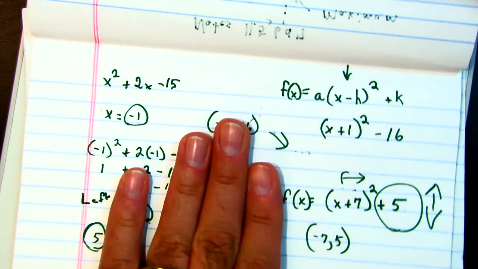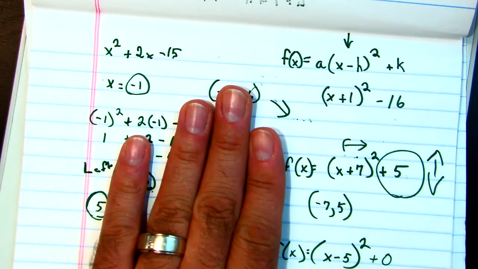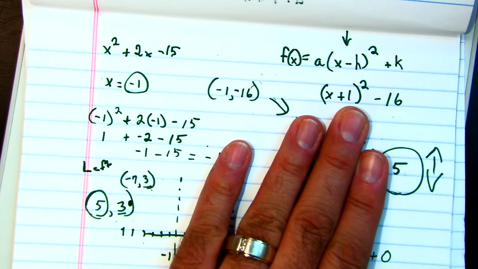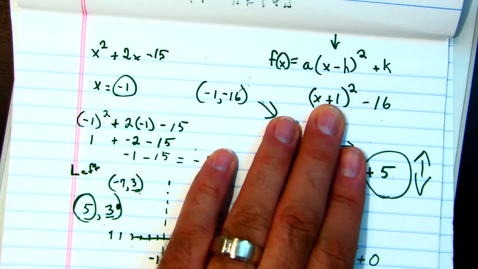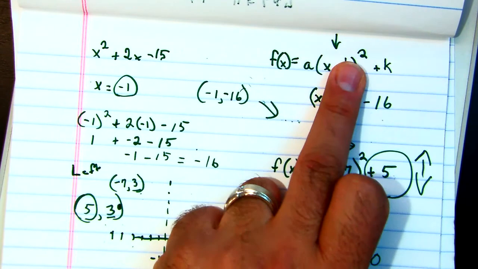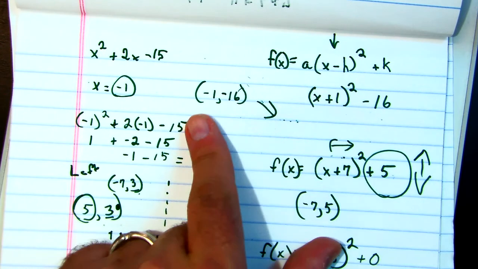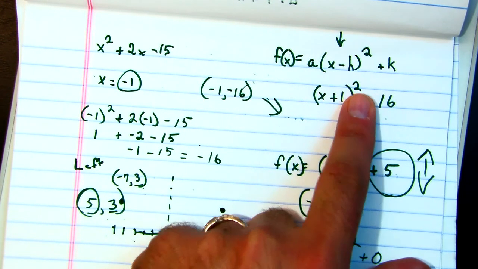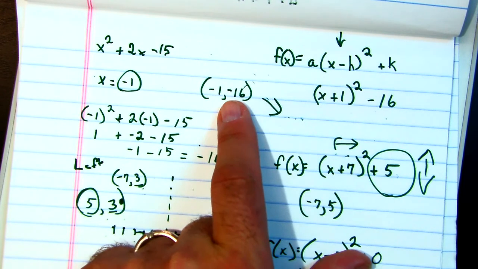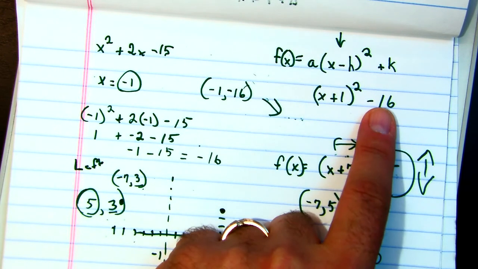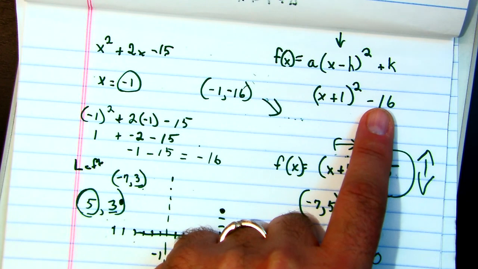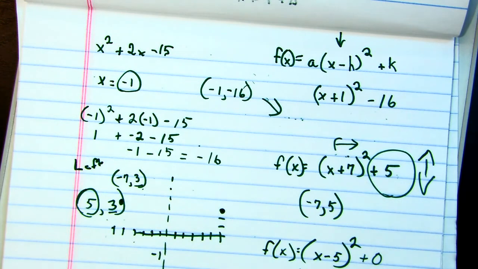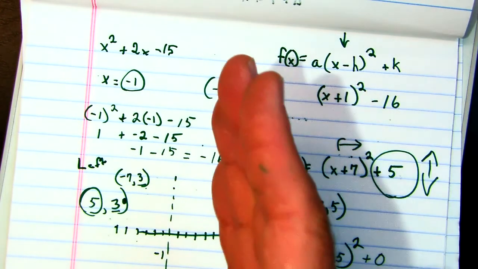All right, so knowing how to find the vertex, writing it in vertex form is easy. It's a form. Notice, I have to put the opposite of what x is in the parentheses, squared, and then this is minus 16 because that just means down 16. So you can see how vertex form tells you where the vertex is.